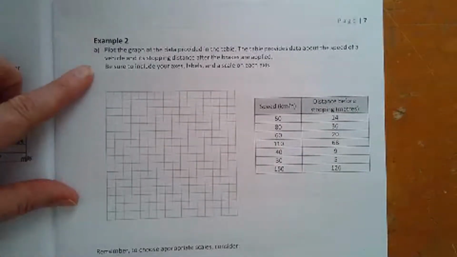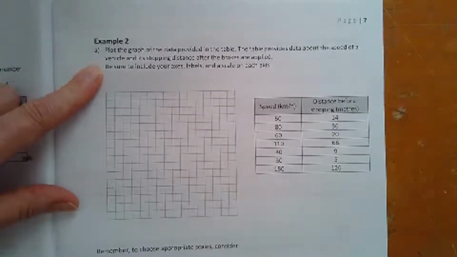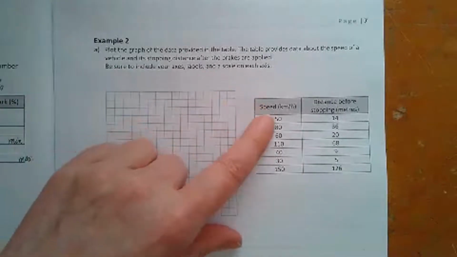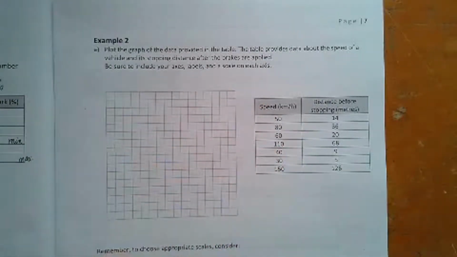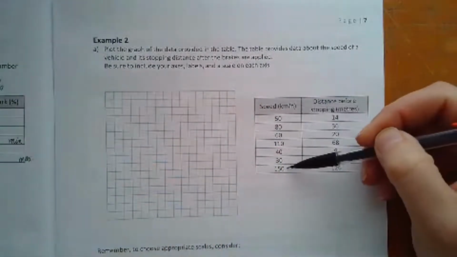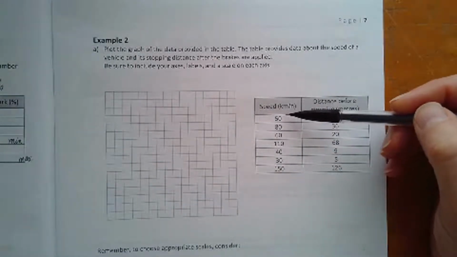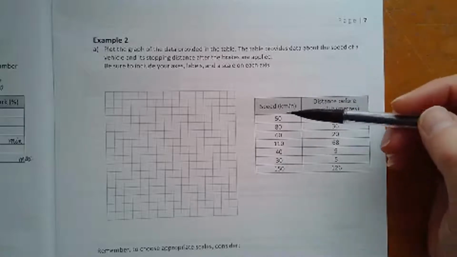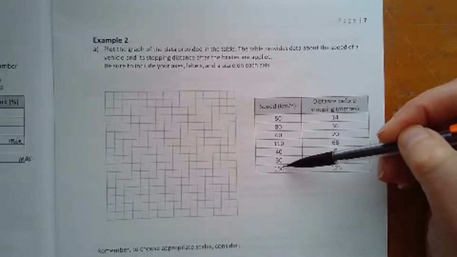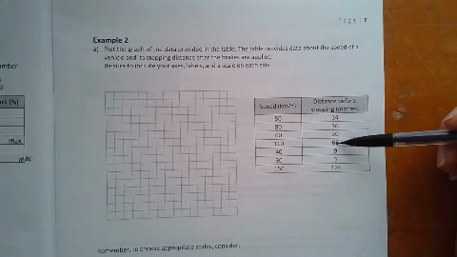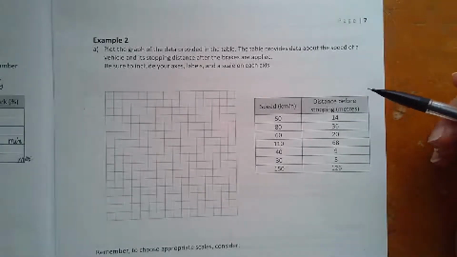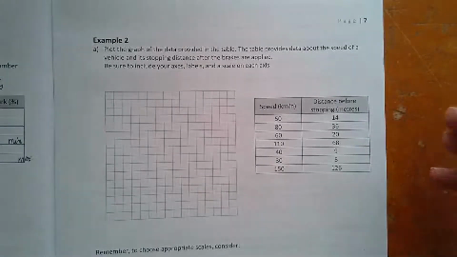Okay, plot the graph of the data provided in the table. The table provides data about the speed of a vehicle and its stopping distance. So this is how fast the vehicle is going. This is the stopping distance. To me, it would make sense, just logically, that the faster I'm going, the longer it takes me to stop, right? But we'll see what happens when we actually graph this.